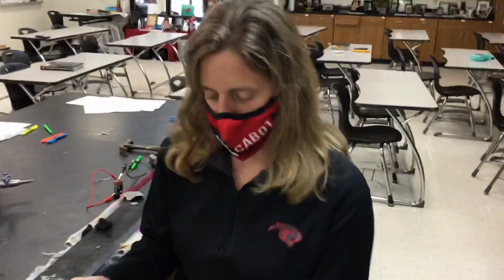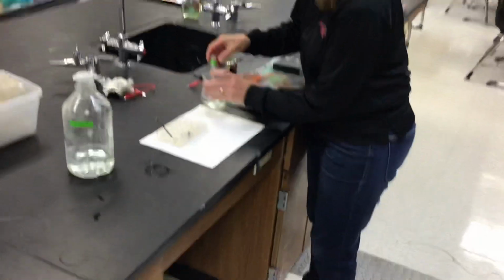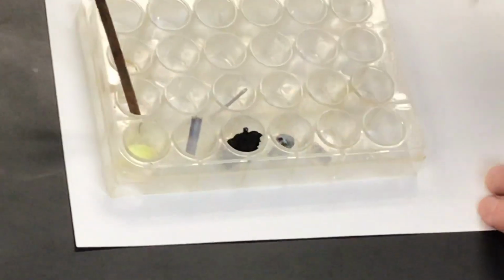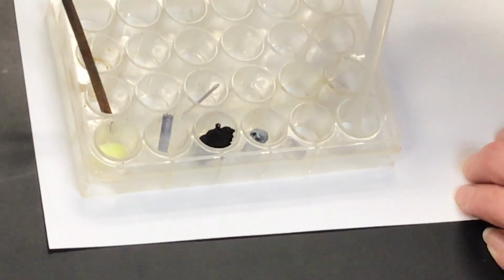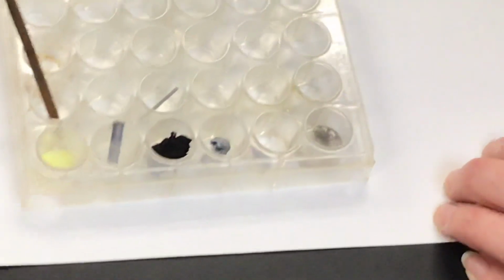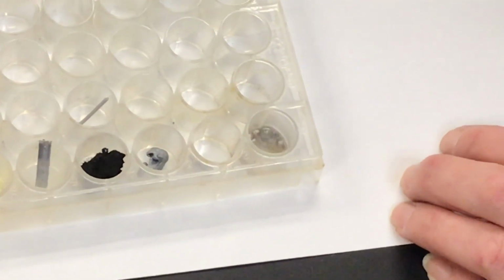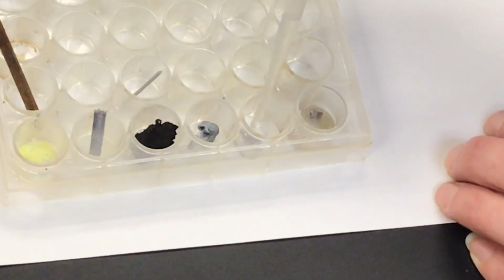Now, the last part, this is going to be my reactivity of acid. So we're going to kind of start here, and in this first one, I have tin. Can you see? What happened with the tin? Next, silicon.